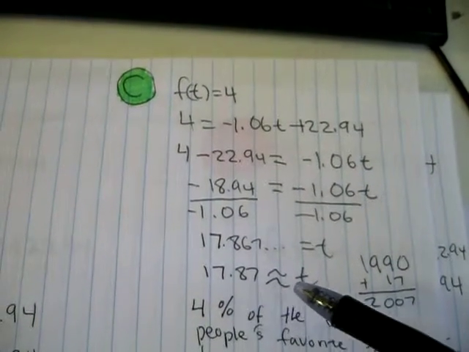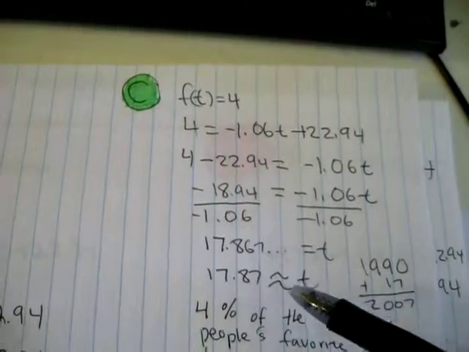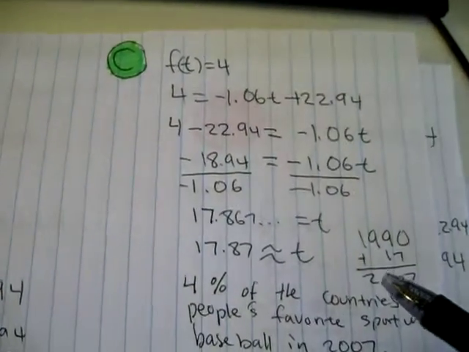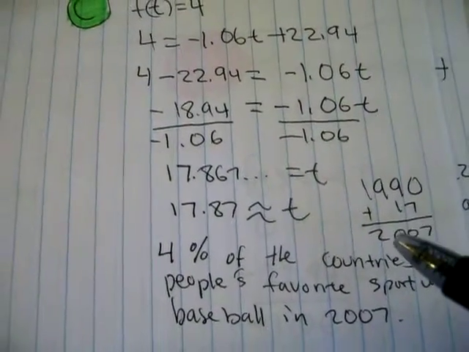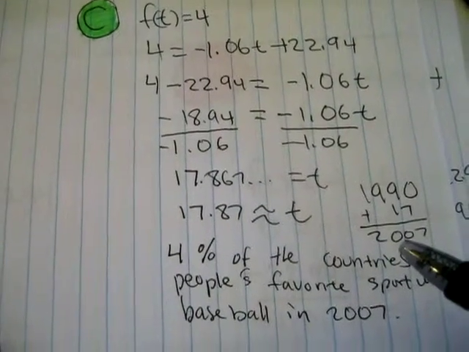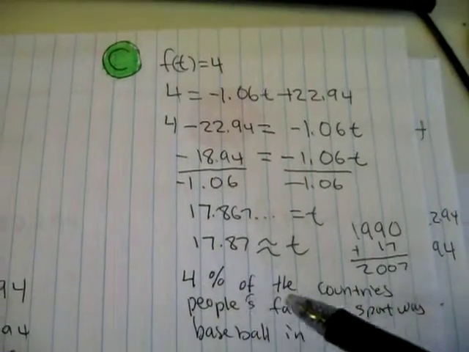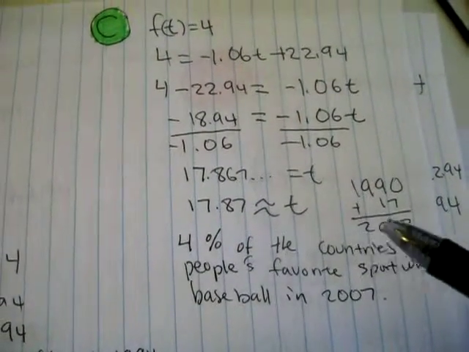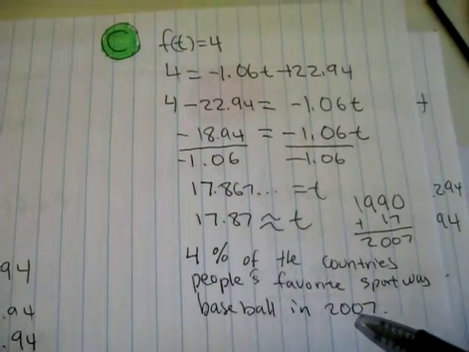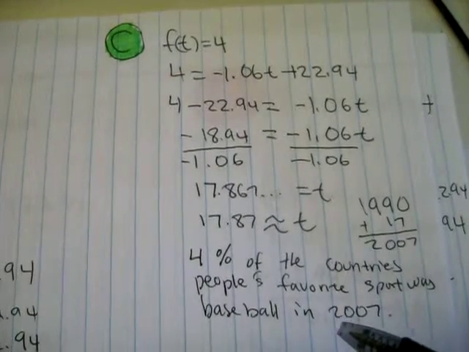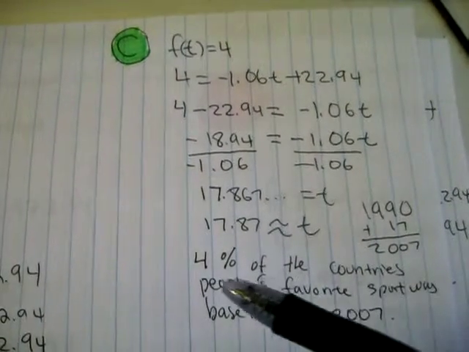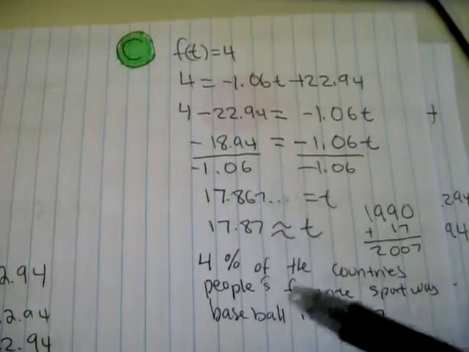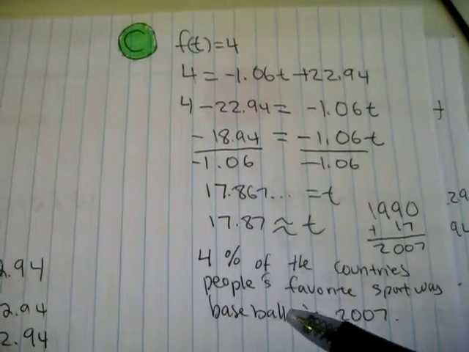And so t equals the years after 1990. So we add 17 to 1990, which gives us the year 2007. And so what this f(t) equals 4 means is that in 2007, 4% of the country's people had baseball as their favorite sport.